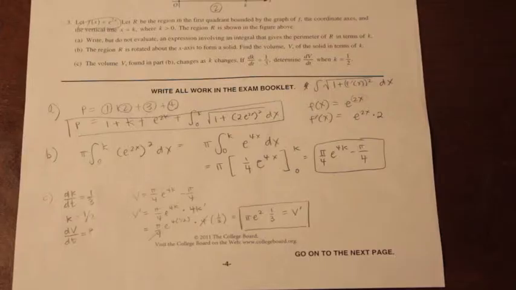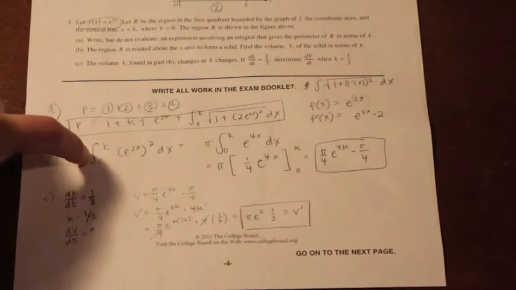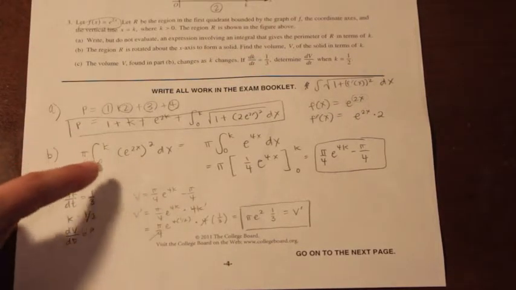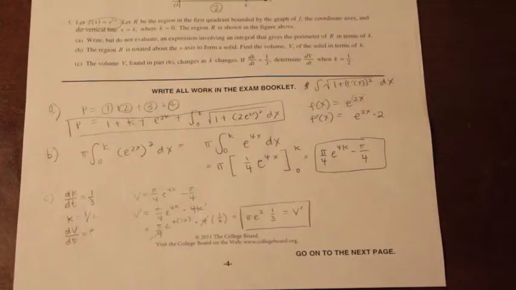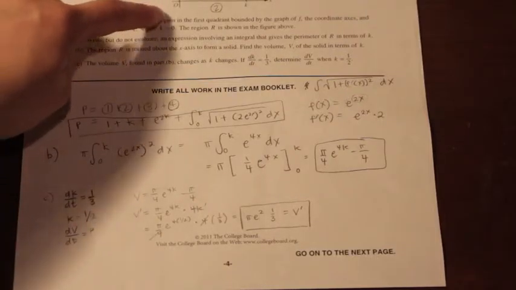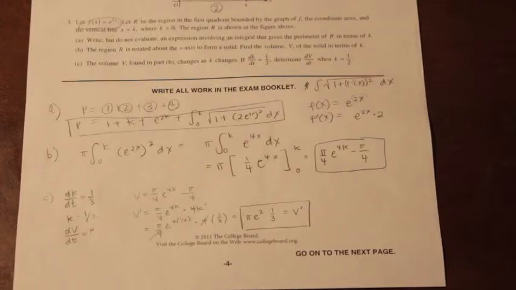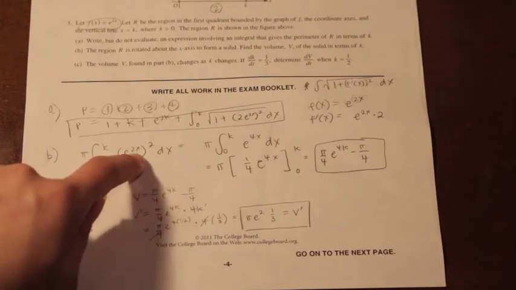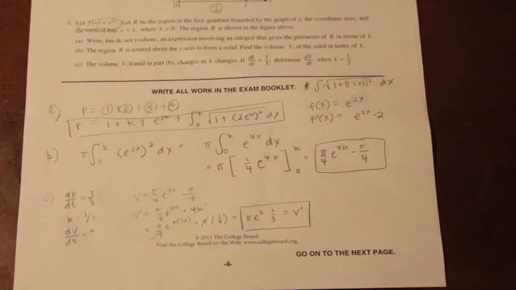So again, if you can remember that a volume of a rotated region will involve some kind of integral. If you can just get the limits correct, that's a fairly simple thing that you can do because it's right there. Taking the correct antiderivative, if you get this part wrong right here, if you antiderive it correctly, you will get a point for that as well.